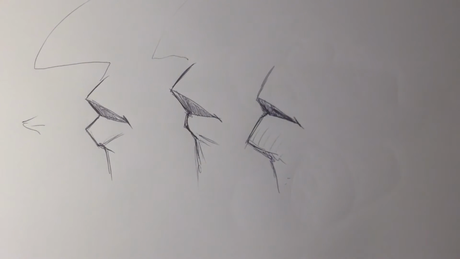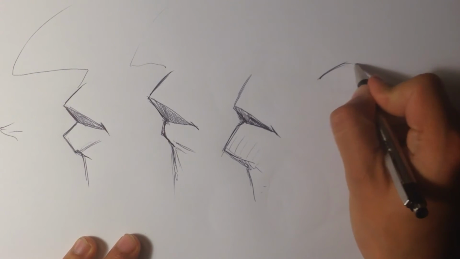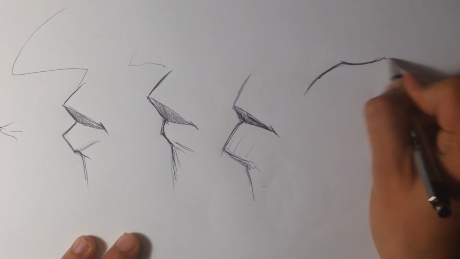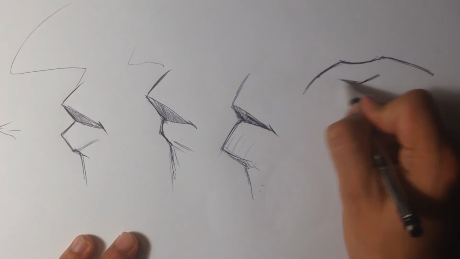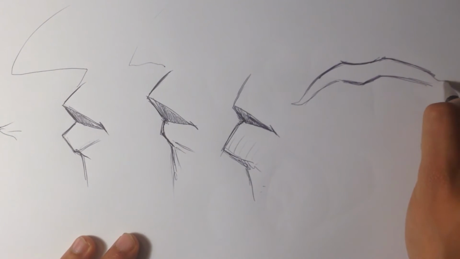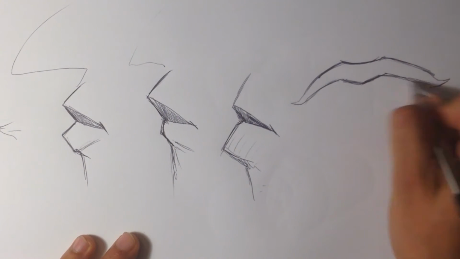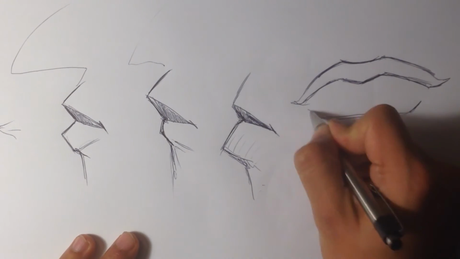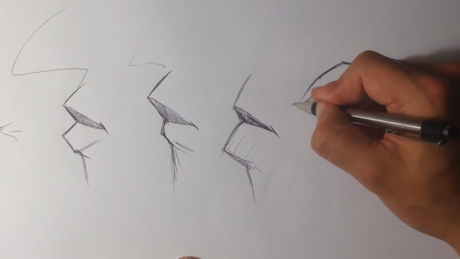Just a quick thing to remember. If you're looking at it from the front, there's a small rule I always remember. I think of the upper lip, if you're looking at it straight on, as a Cupid's bow. It's a Cupid's bow shape. And then I put in the rest of the lower lip.